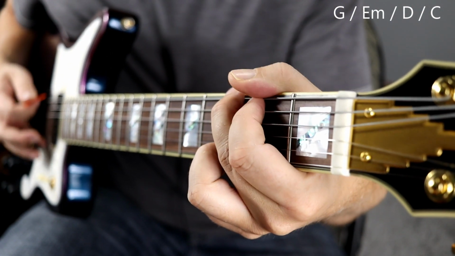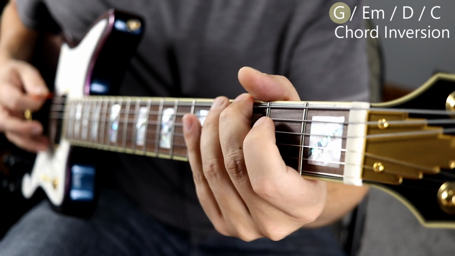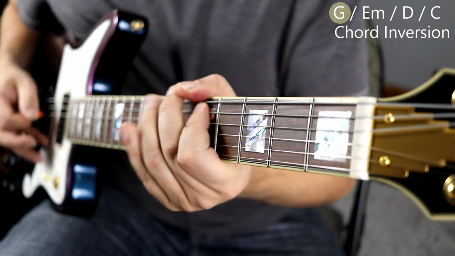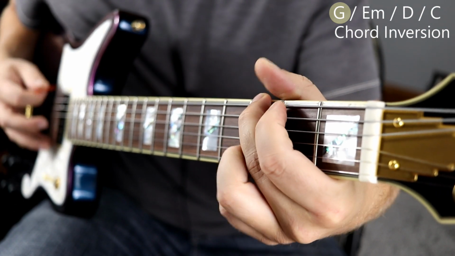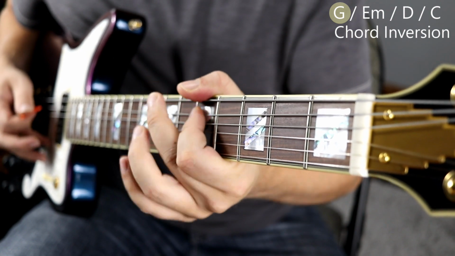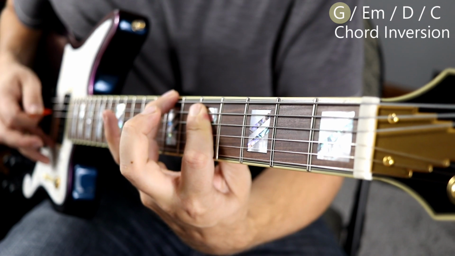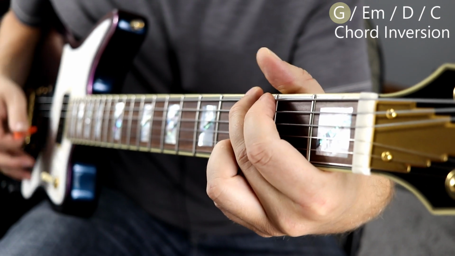So here we have our G chord. And then what we're going to do is we're going to play the G again. Slide up to 7th fret, which is a B, and then have your D, E, D. Okay, so. And that just comes from taking your G chord and inverting it. Okay, I'll play that one more time.